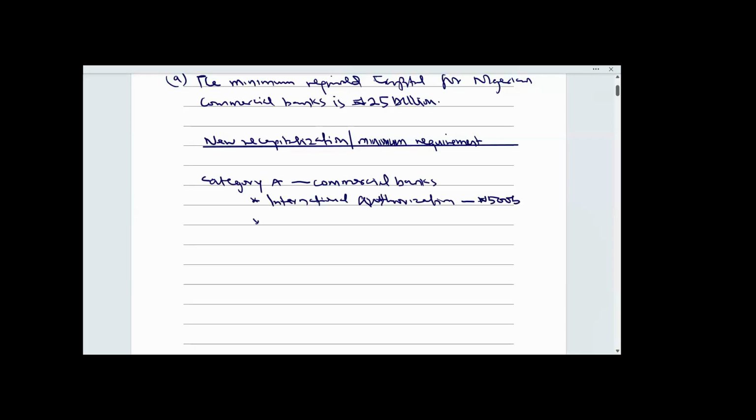Then after that, we also have national authorization. You will notice that those banks I mentioned, GT, Zenith, have operations outside Nigeria. Such banks can do more than 500 billion. For national authorization, the minimum requirement is 200 billion naira.